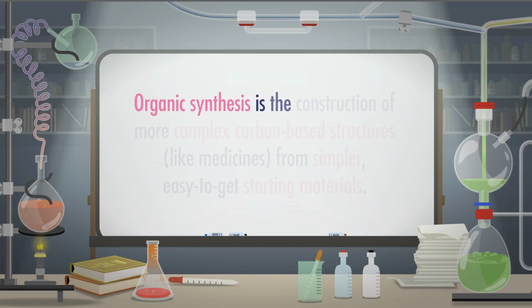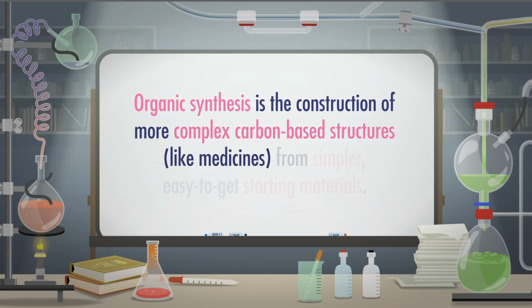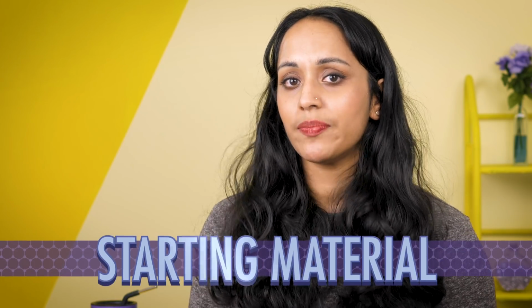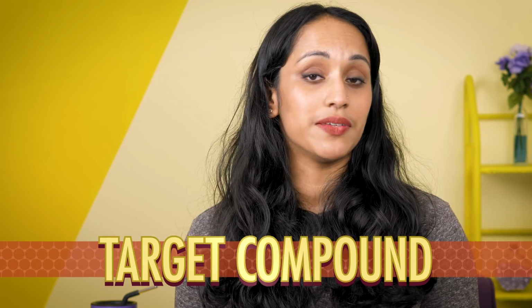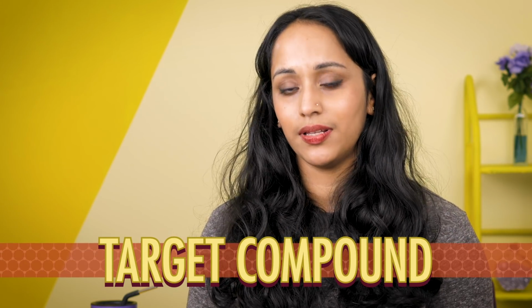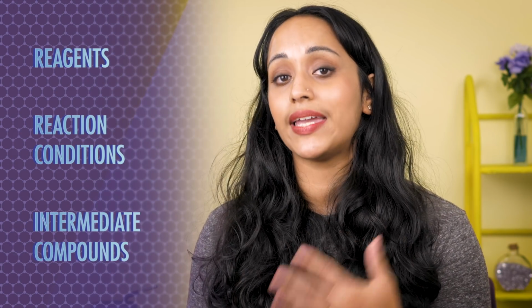Organic synthesis is the construction of more complex carbon-based structures, like medicines, from simpler, easier-to-get starting materials. In synthesis practice problems, we're typically given a starting material and a target compound to make in the fewest steps possible. From there, we have to puzzle out what reagents, reaction conditions, and intermediate compounds will get us from one to the other.